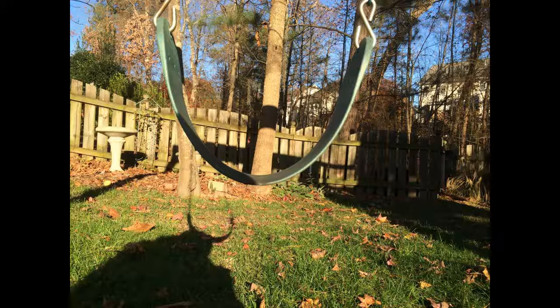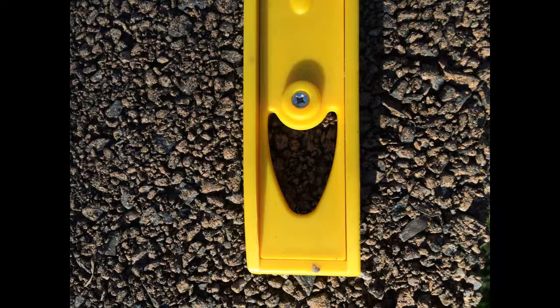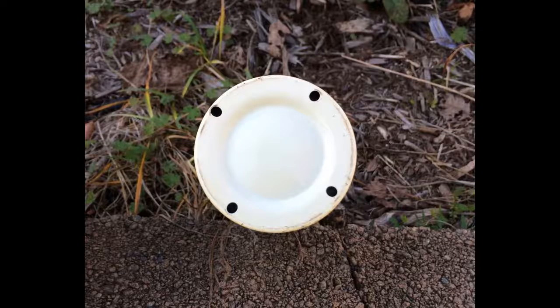Along the seat of this swing set, we see another parabola. However, this parabola is not man-made. It is created by the middle section being pulled down by gravity. This level features a parabola that appears to have the highest slope of all the parabolas that I found.